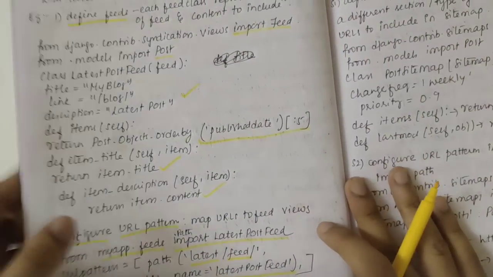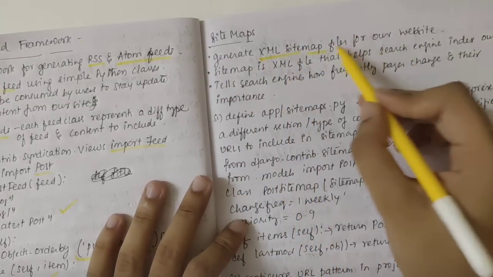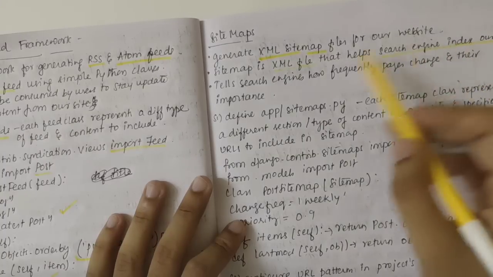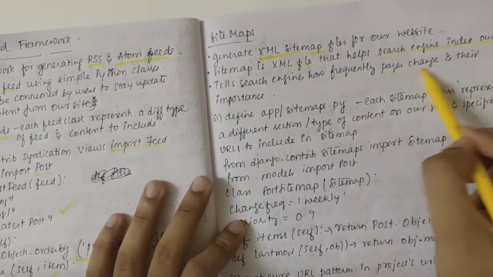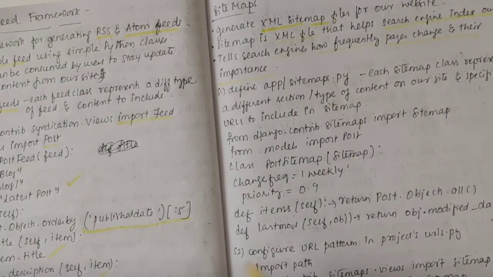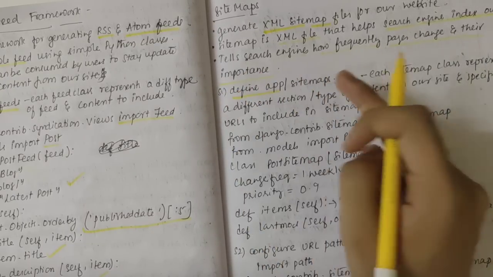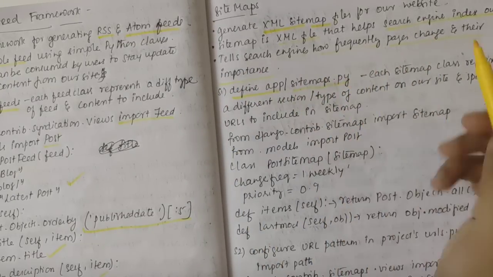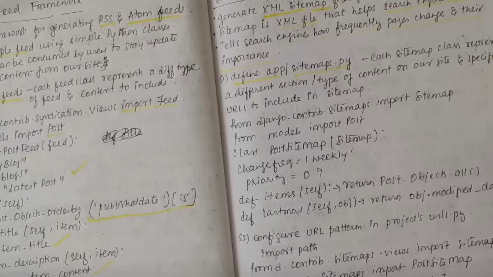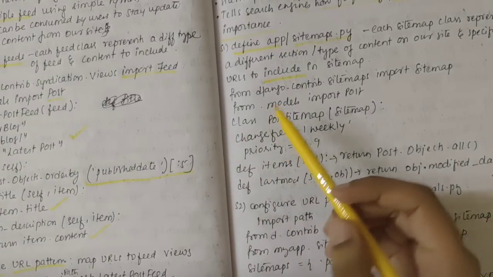Next, further moving on, we have the sitemaps framework. The sitemaps framework is used to generate an XML sitemap file for our website. A sitemap is an XML file that helps search engines index our site. It tells search engines how frequently pages change and their importance. Looking at how our sitemap framework is executed, our first step is to define the sitemaps, which is done in sitemaps.py. Here each sitemap class represents a different section or type of content on our website and specifies URLs to include in the sitemap.